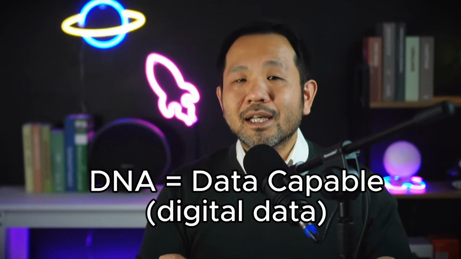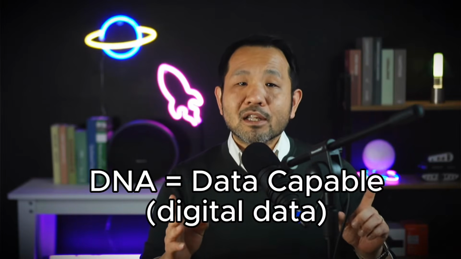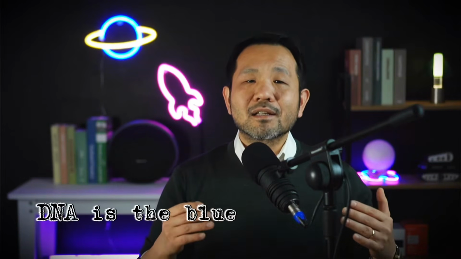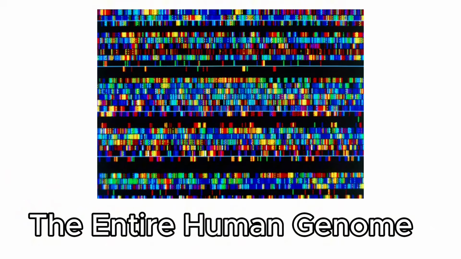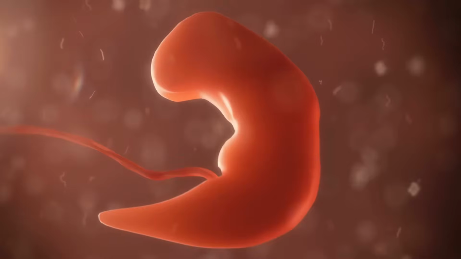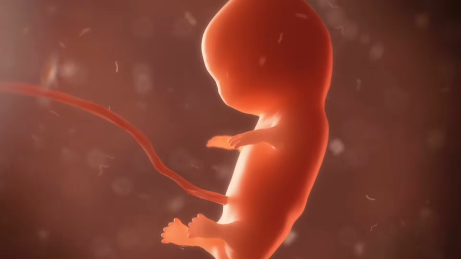But for now, we just have to know that DNA is data capable in a digital way. And that's a great thing, because we commonly hear this phrase that DNA is the blueprint of life. With trillions upon trillions of bases in our human genome, we have enough information to basically create a human being. Now, this is of course true of every other living thing as well, from bacteria all the way to bats. But the question then becomes, to what end?